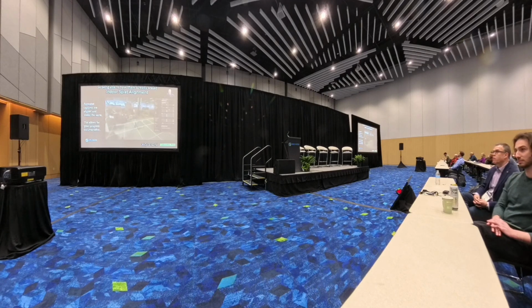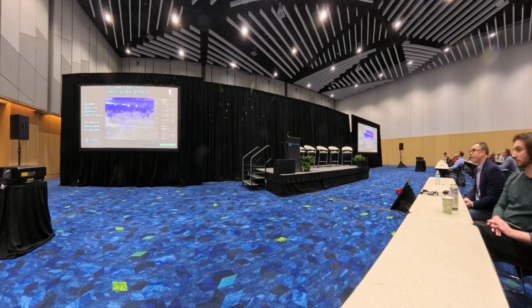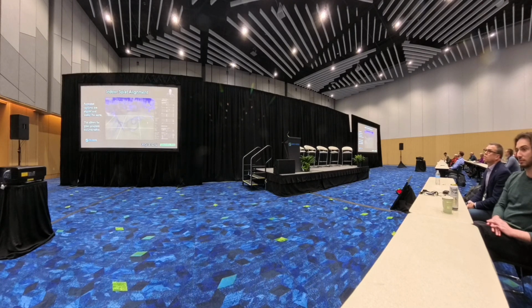Being able to have them already scaled when you capture it with a device makes it really nice to bring into platforms like Godzilla here and be able to show progress. That alignment just makes it a lot easier than having to manually align it yourself afterwards.